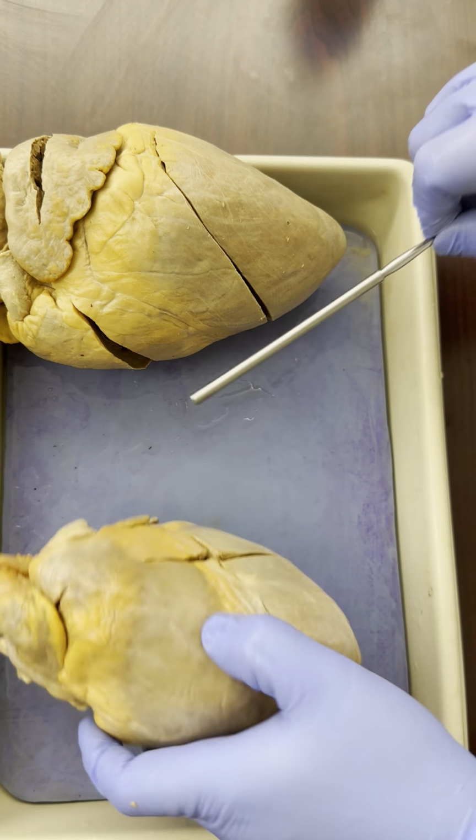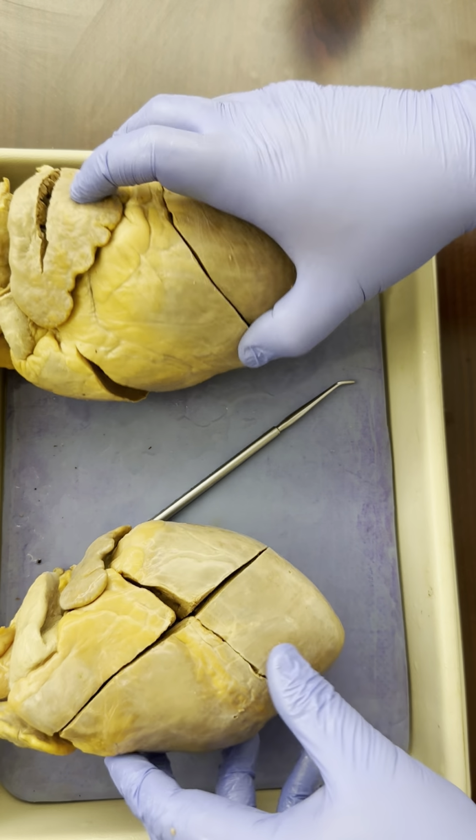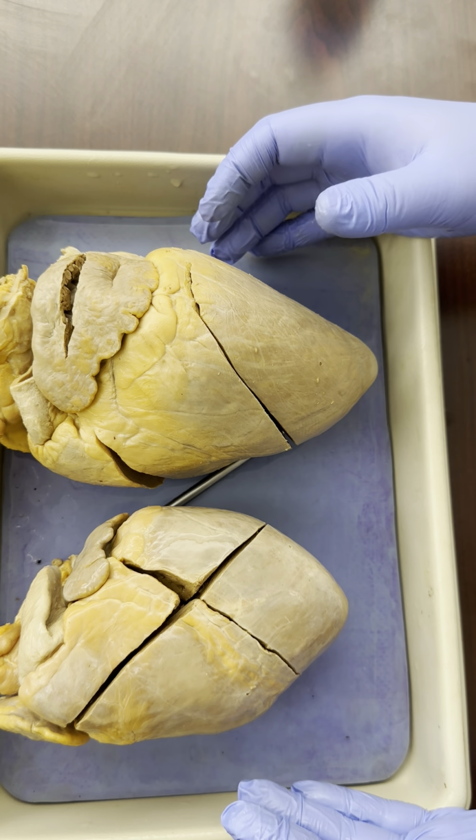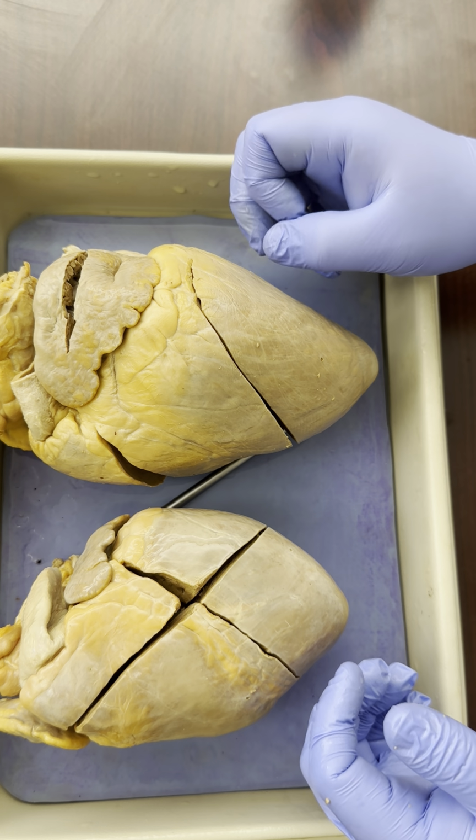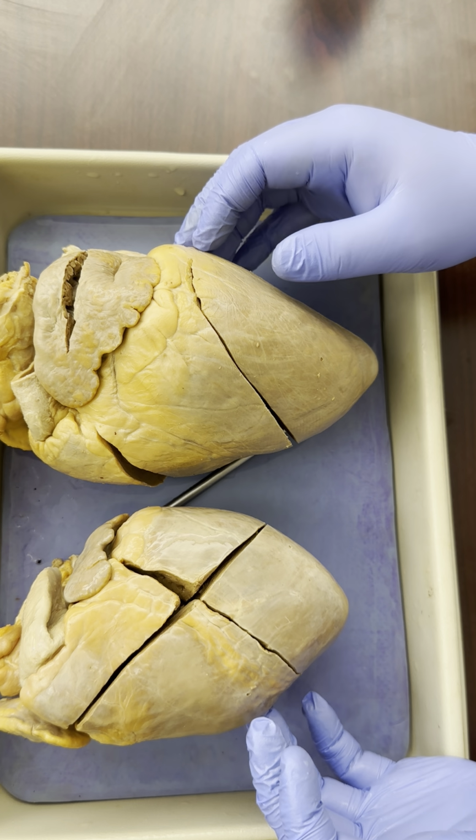All right, so that is everything you need to know for the hearts that are in our lab that are dissected. These are the pig hearts. We do also have a cadaver heart. There will be another video for that, but it will show us the same features.